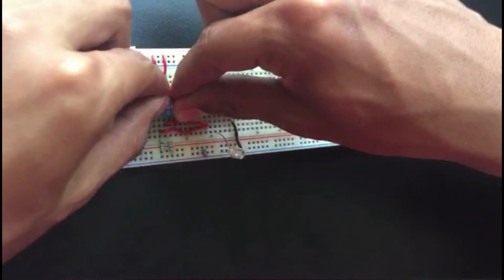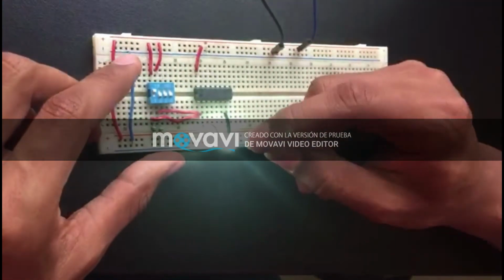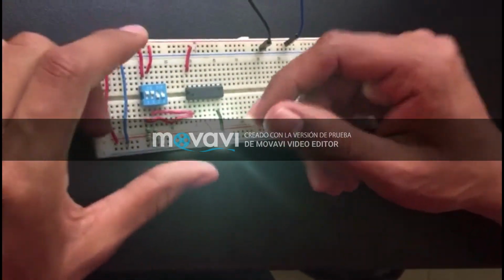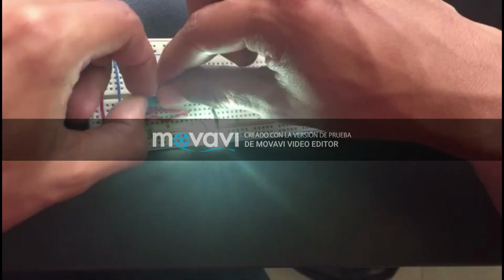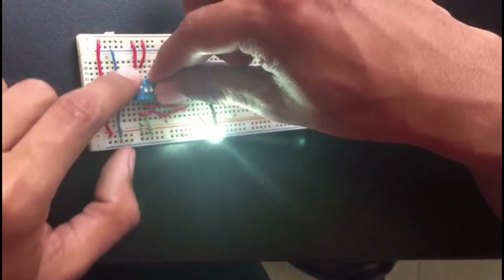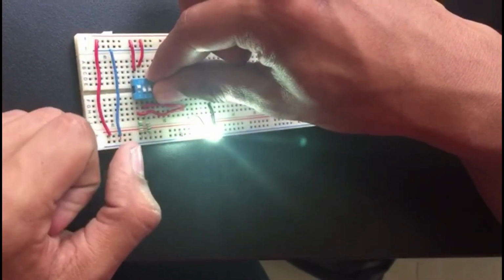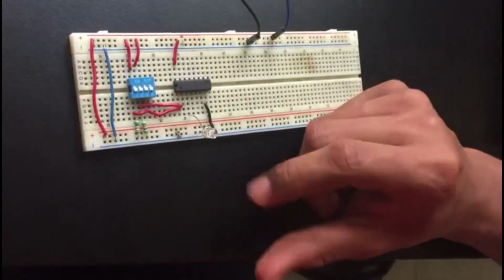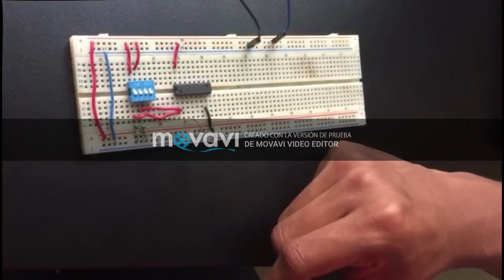When A is 1, we can see the LED is on. When B is 1, in this case we are seeing that the LED is on. We will turn off the input B. Again, the letter A is 1 and the LED is on too, as you can see. But when A and B are 0, we will see that the LED is off.